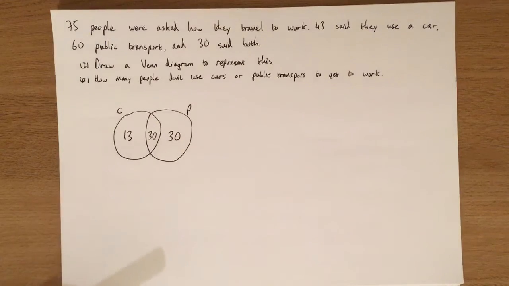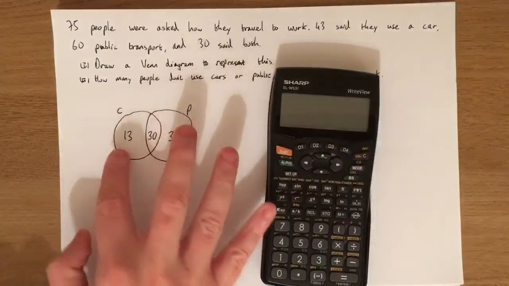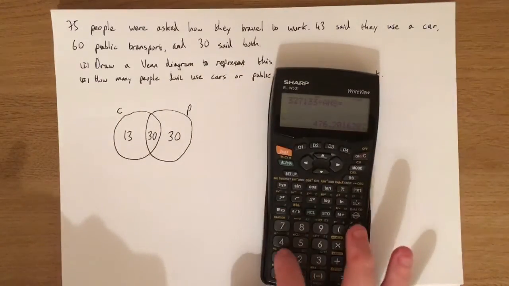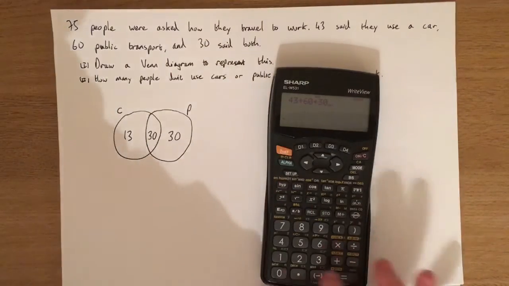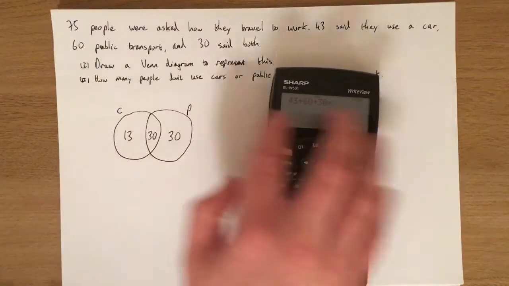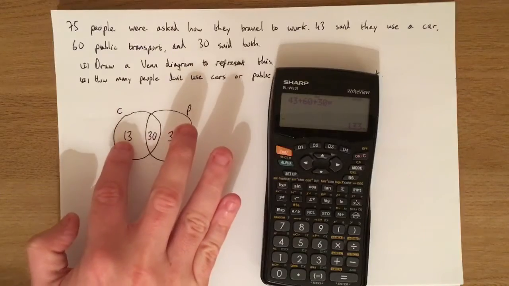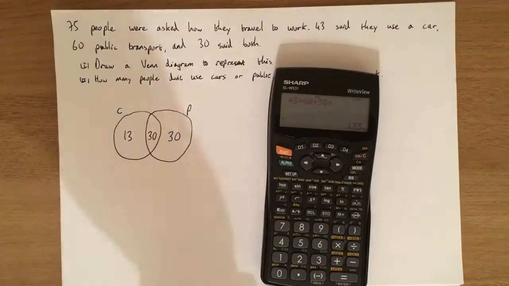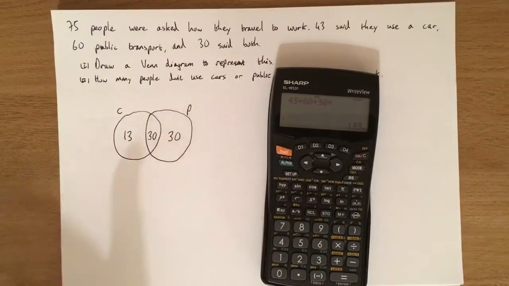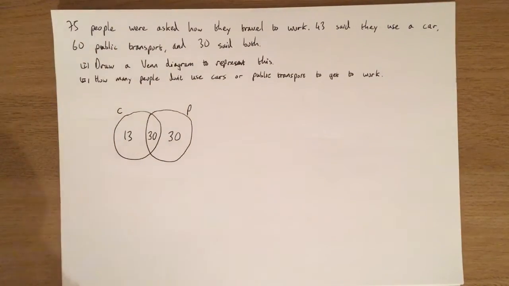Now, if you made that mistake of putting 43 in there and 60 in there, and 30 in that bit, you'd find it adds to 133. And it says in the question that 75 people were asked. So if you made that mistake, just by looking at it and adding those three numbers together, you should realize that you've made a mistake. Like I said, I'm flagging that as a big area where people slip up sometimes. So just watch out for that.